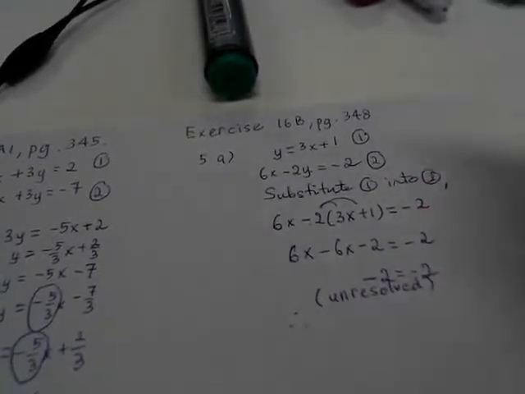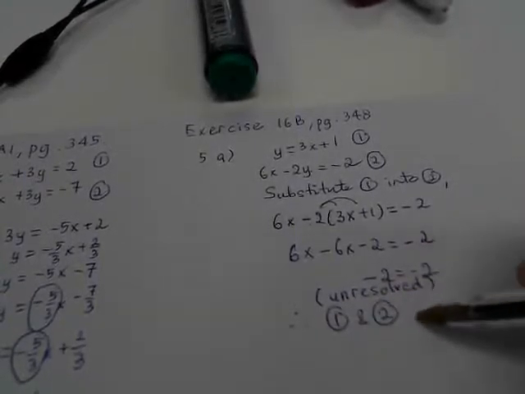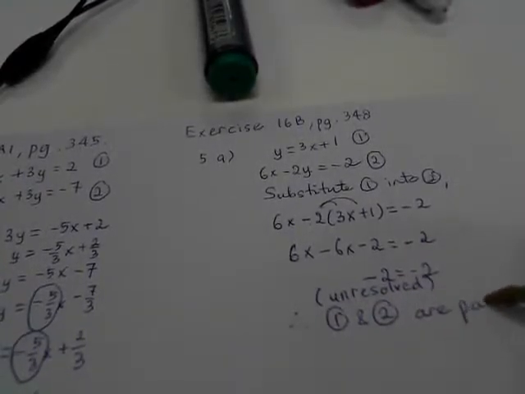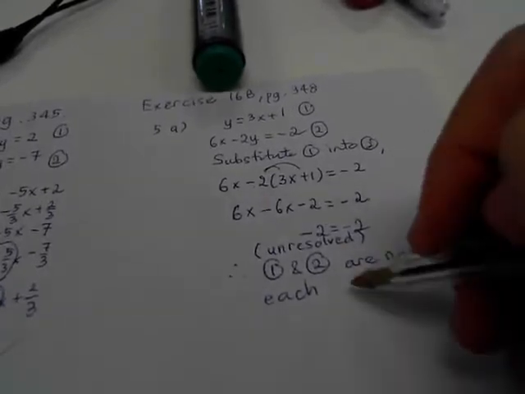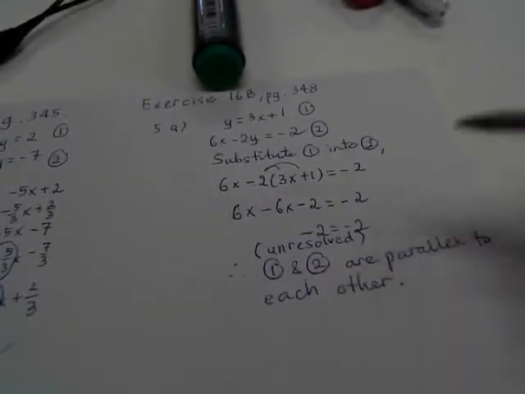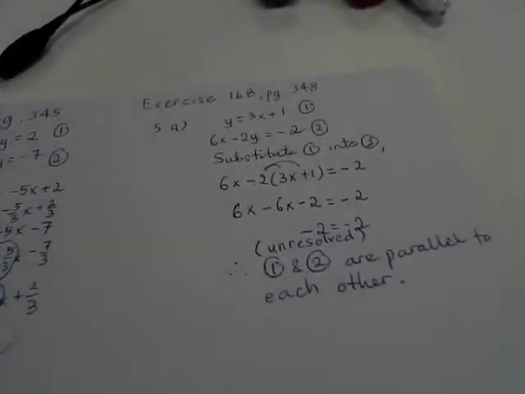Equations 1 and 2 are parallel to each other.